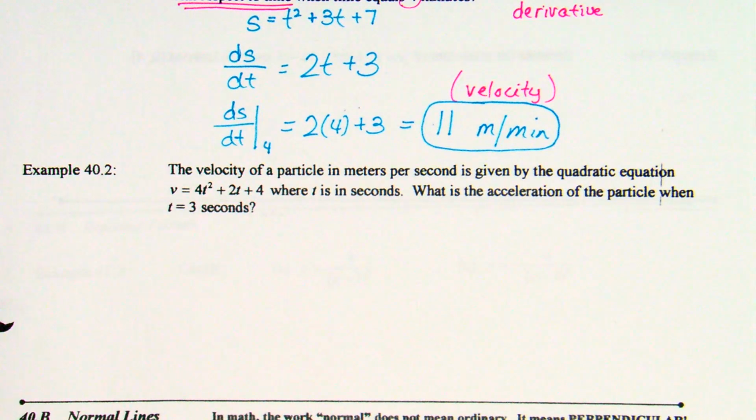Let's try example 2 then. The velocity of a particle in meters per second is given by the quadratic equation v equals 4t squared plus 2t plus 4, where t is in seconds. What is the acceleration of the particle when t equals 3 seconds?